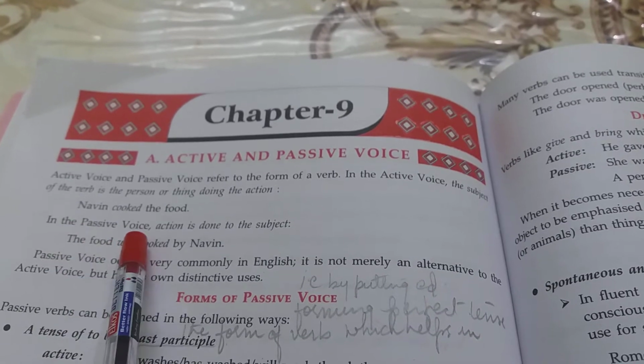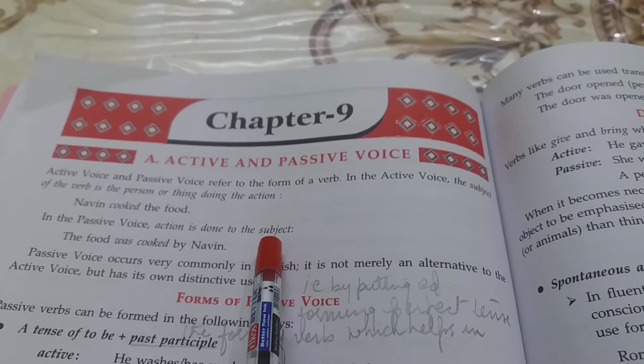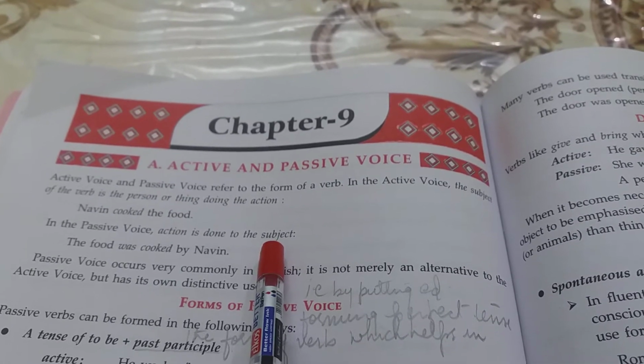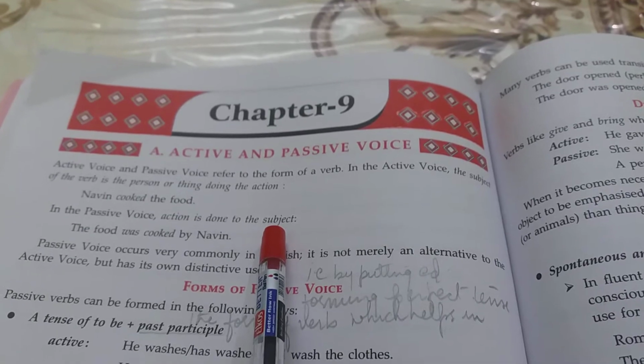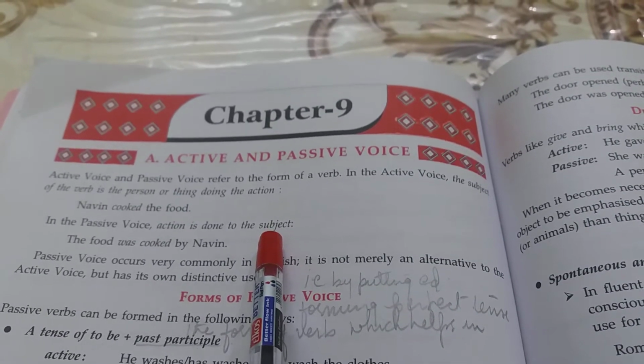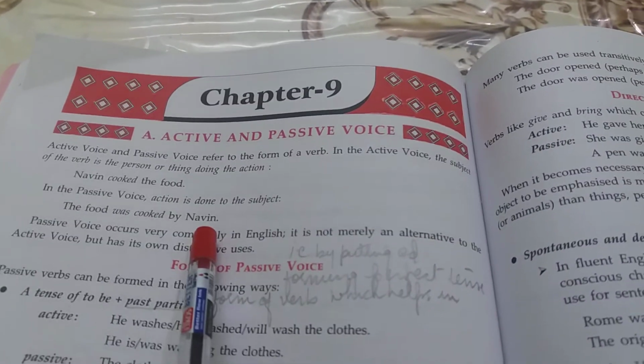In the passive voice, the action is done to the subject. I told you in the active voice, the subject is the doer of the action, and in the passive voice, the subject is the receiver of an action. For example, the food was cooked by Naveen.